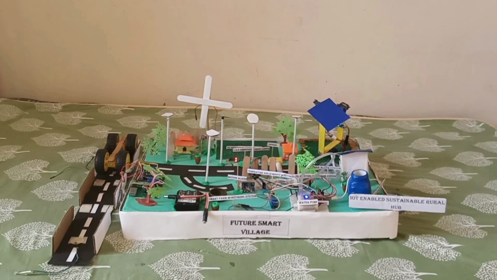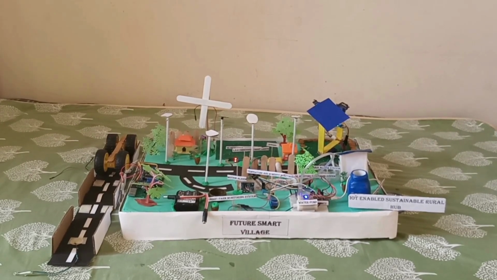So, this is the prototype Future Smart Village, an IoT enabled Sustainable Rural Hub. I will demonstrate how the various components of this project work to bring smart solutions to the rural hub. So basically it has three parts. First is the smart farm monitoring system, second is the energy management system, and the last one is the alarm systems. So first let's look at the smart farm monitoring system.